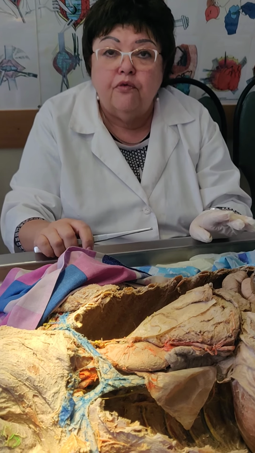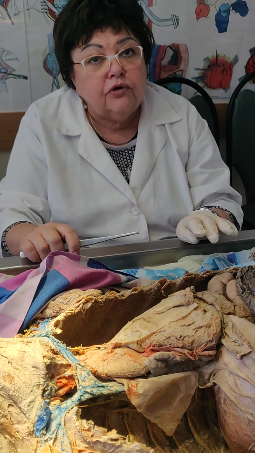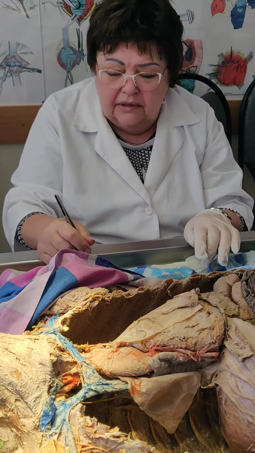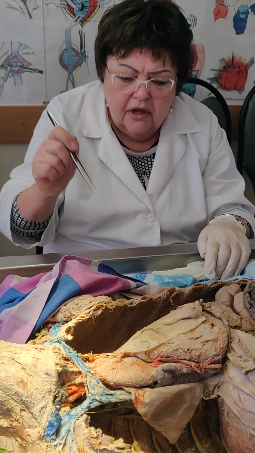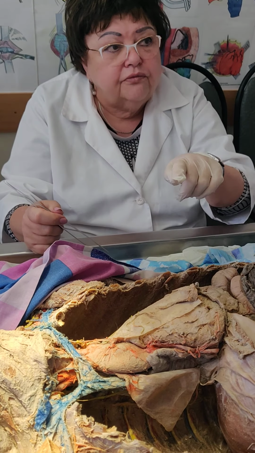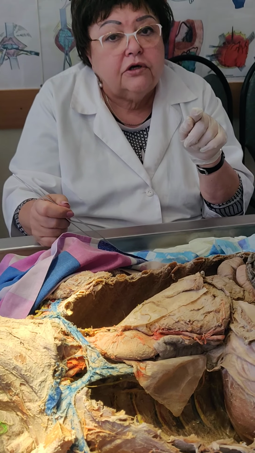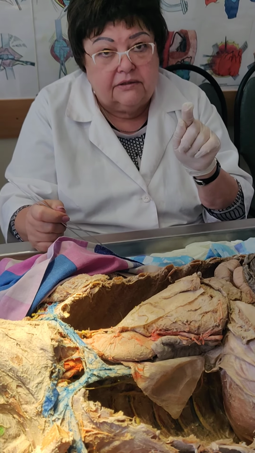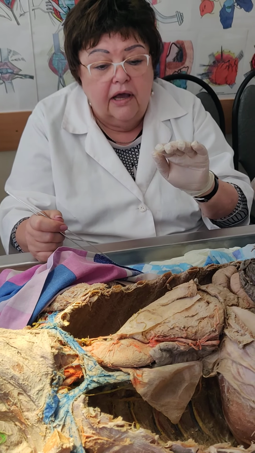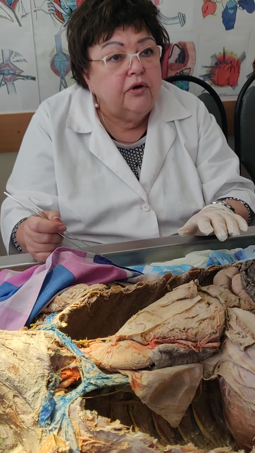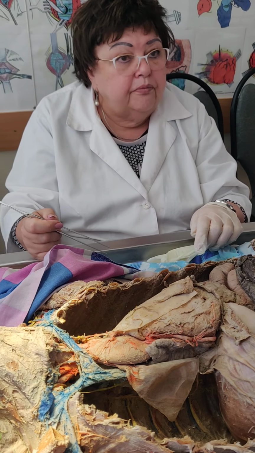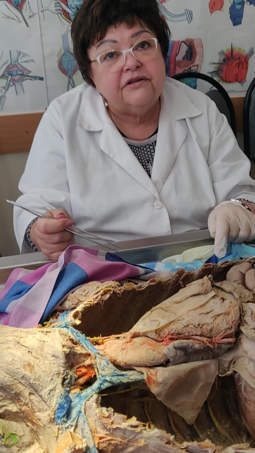It's a very important moment, because when we want to perform a puncture of the pericardium, we must perform it in this place where we haven't a pleura, because we may injure the pleura and cause pleuritis.